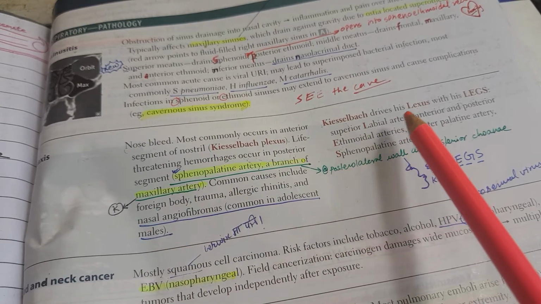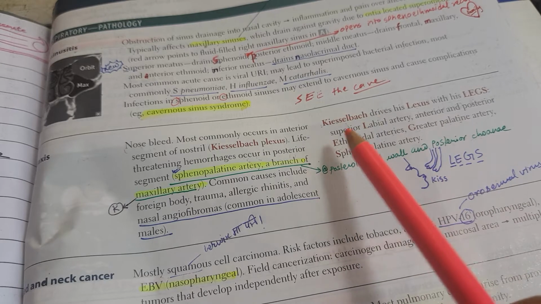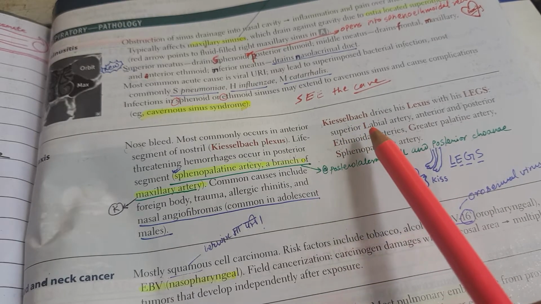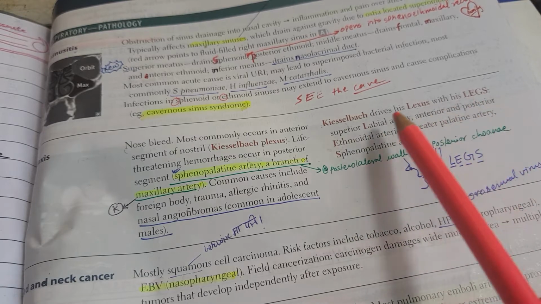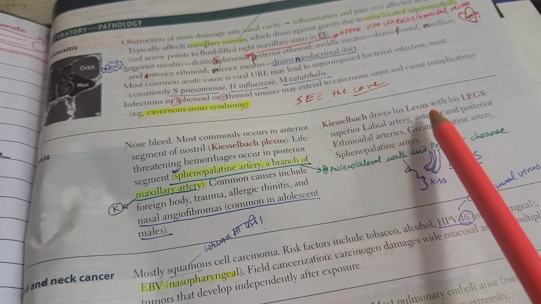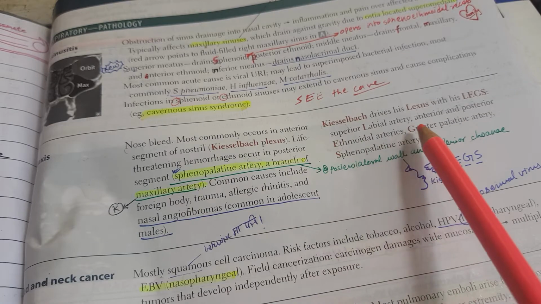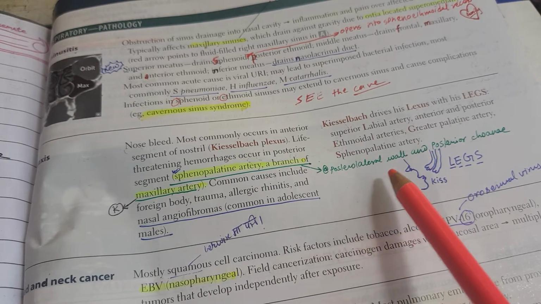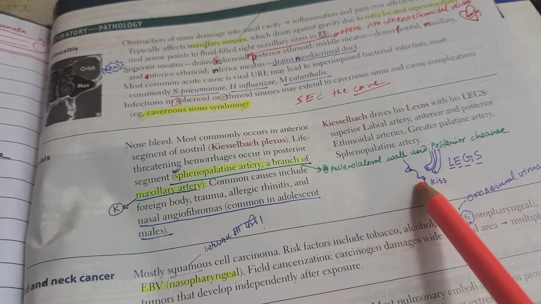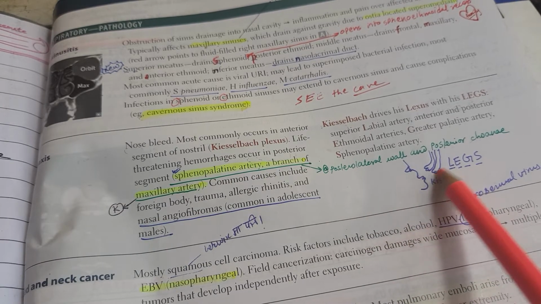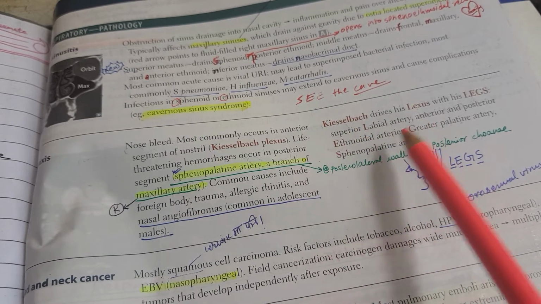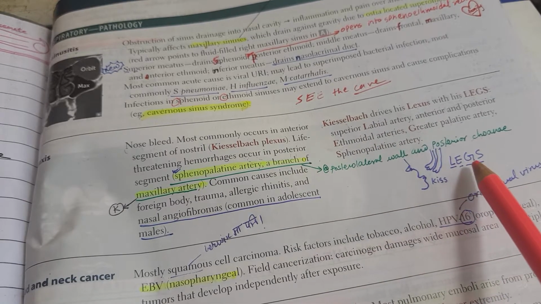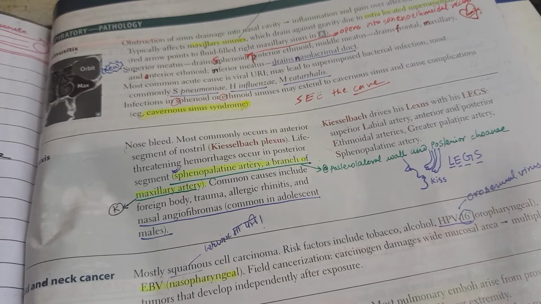Kiesselbach drives his Lexus with his legs. So what are the blood vessels involved in the Kiesselbach? It's remembered by the legs. So labial artery, anterior and posterior ethmoidal arteries, greater palatine artery, and sphenopalatine artery. So kiss the legs. Just imagine you are kissing the legs to remember the arteries.